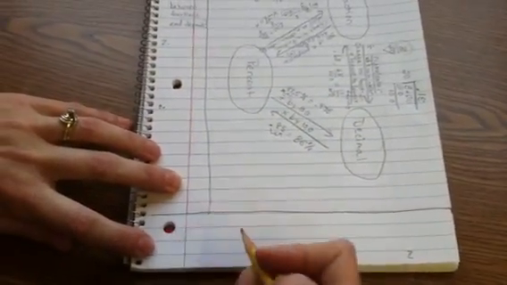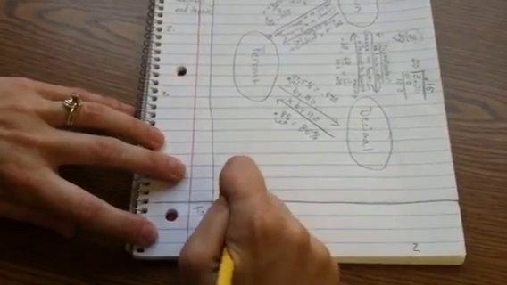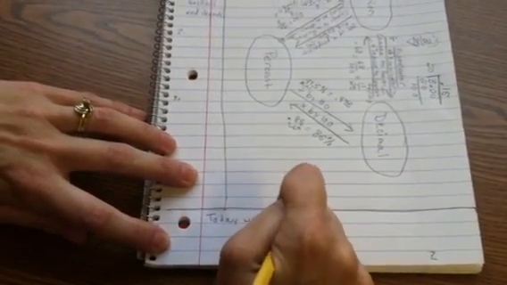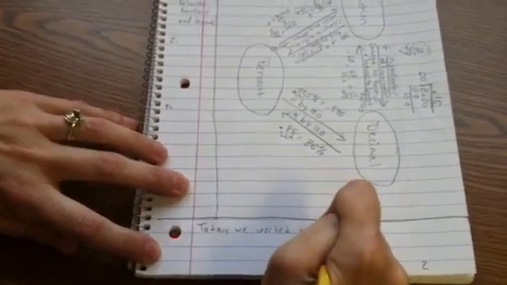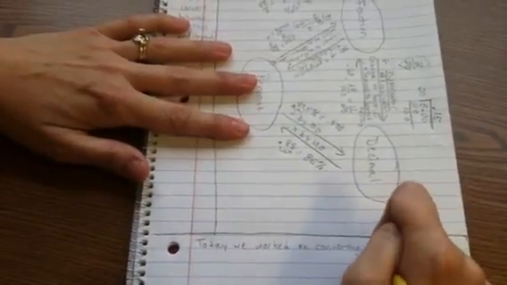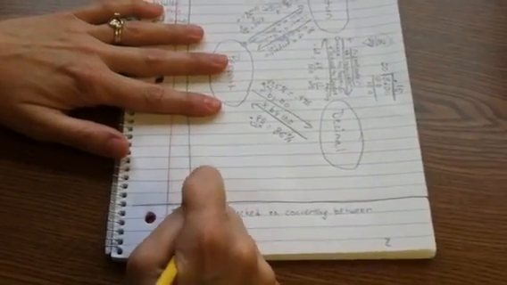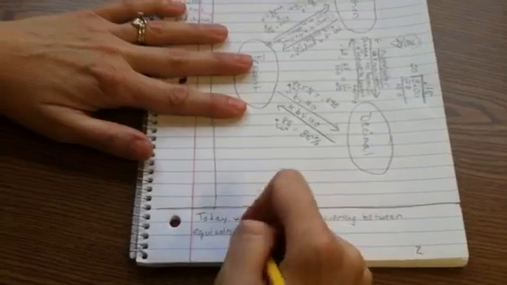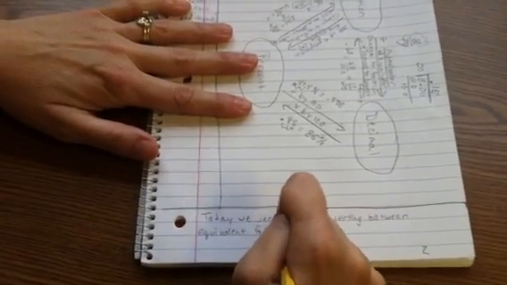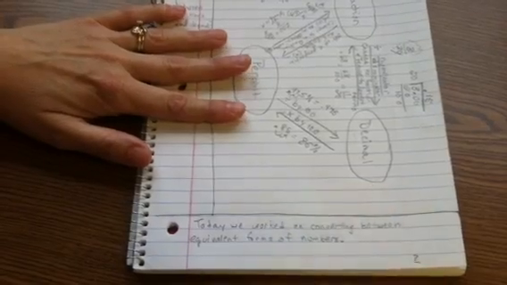So our summary today could be something like, today we worked on converting between equivalent forms of numbers. And a lot of times we'd probably write a few more sentences, but we're just getting started here, so we'll just stick with that for right now.